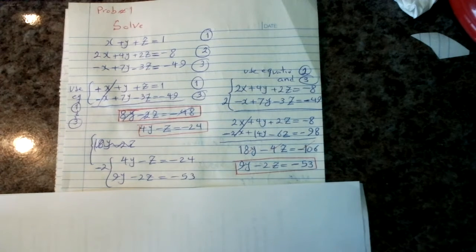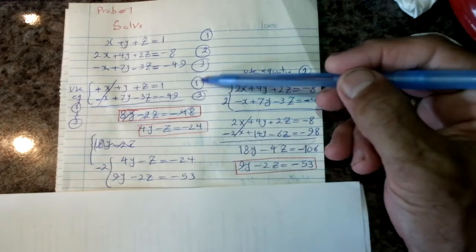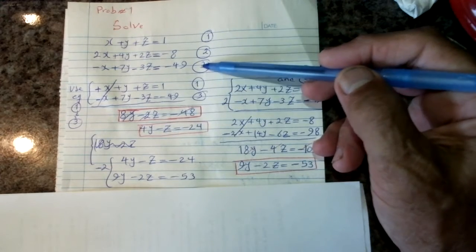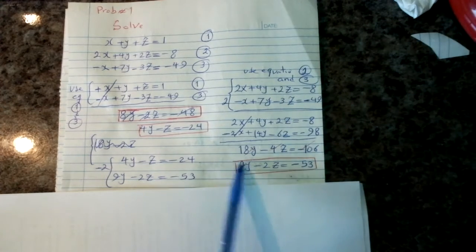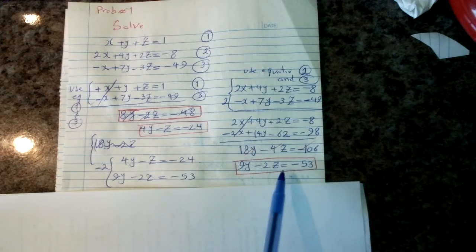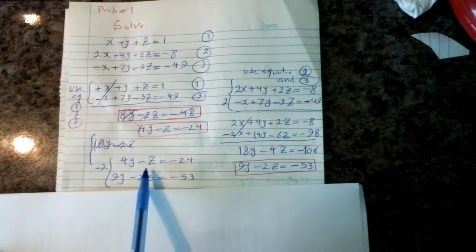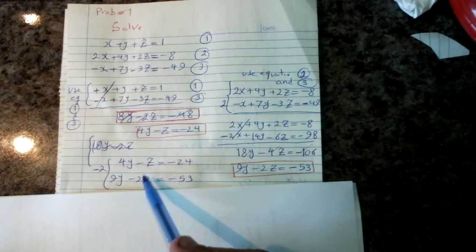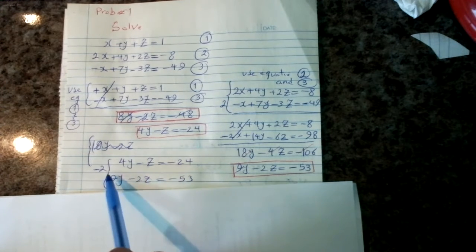So remember, we pick two pairs of equations. 1 and 3, eliminate x. 2 and 3, eliminate x again. Then you end up with two equations with y and z only. You put these together, and now it is solving two equations and two variables. In that case, I decide to eliminate z because I have minus 2z. So I want to change this to positive 2z. I multiply by negative 2.